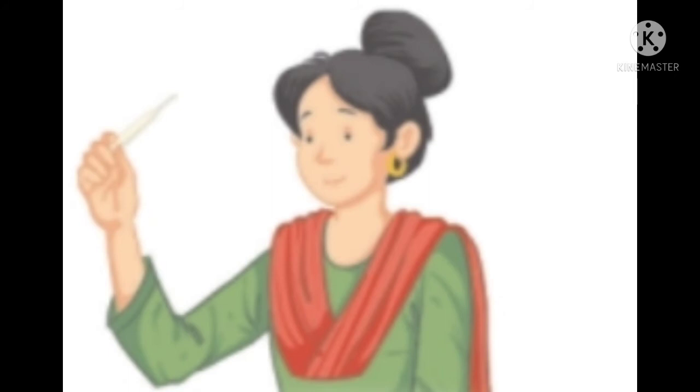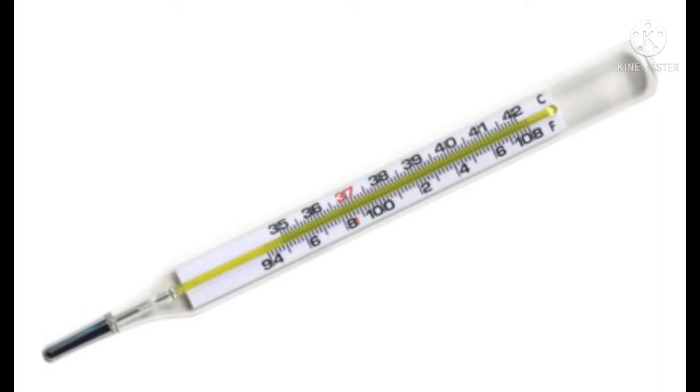That is important. Also keep the thermometer at your eye level for an accurate reading. So keep the thermometer at your eye level for an accurate reading.